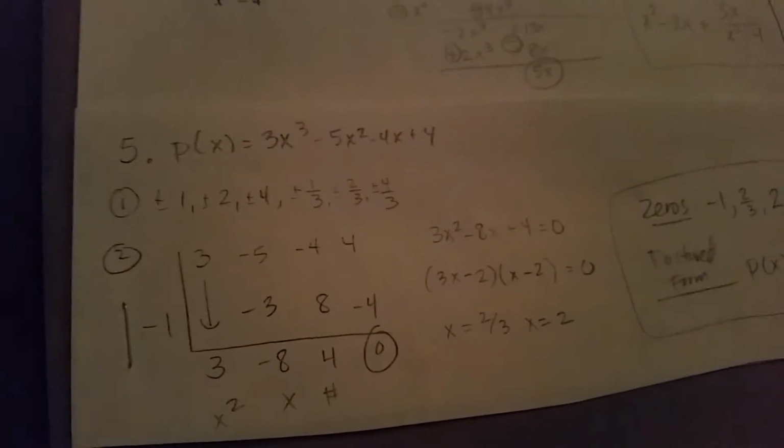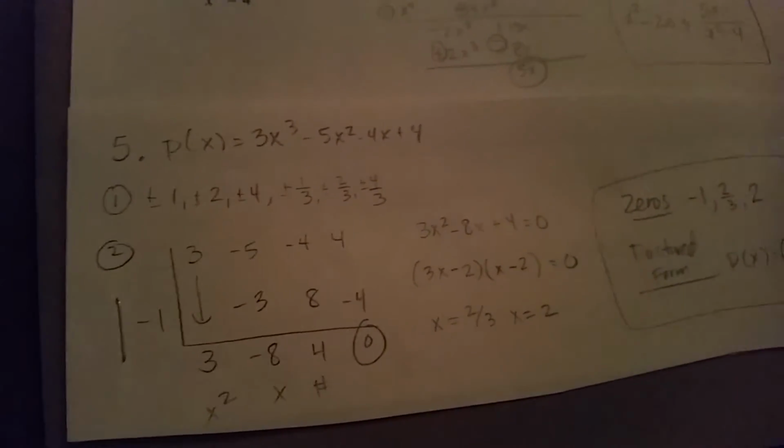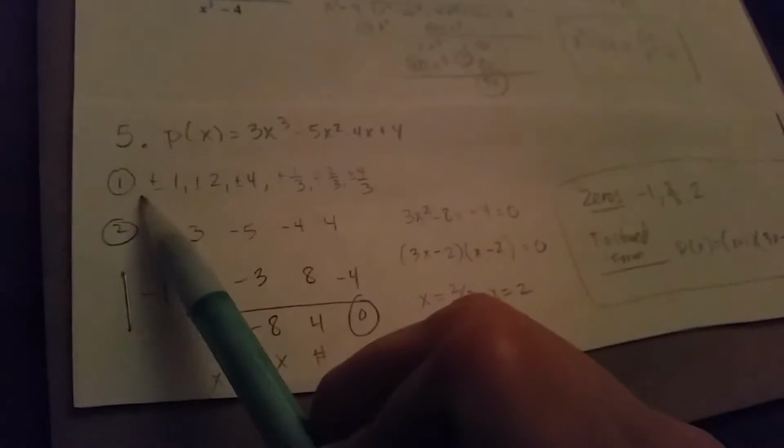Okay, number 5. You are given p of x, and your directions say, mine aren't on here, but find all the rational zeros. And using synthetic division, you have to find all of your rational zeros. So you're given the polynomial. Okay, and you're doing more than finding all the possible ones. You're finding all of them, which means you have to find the actual zeros.